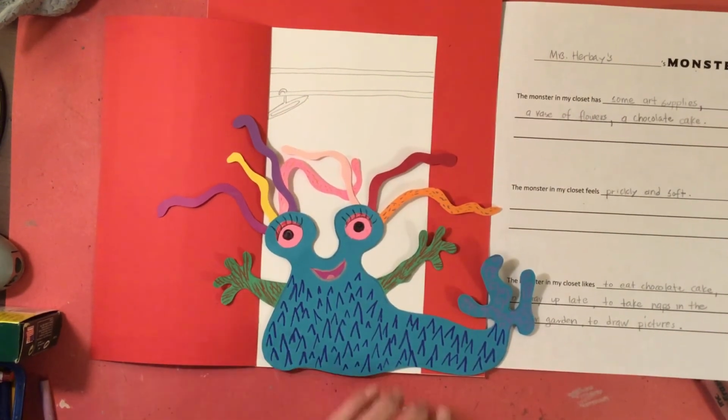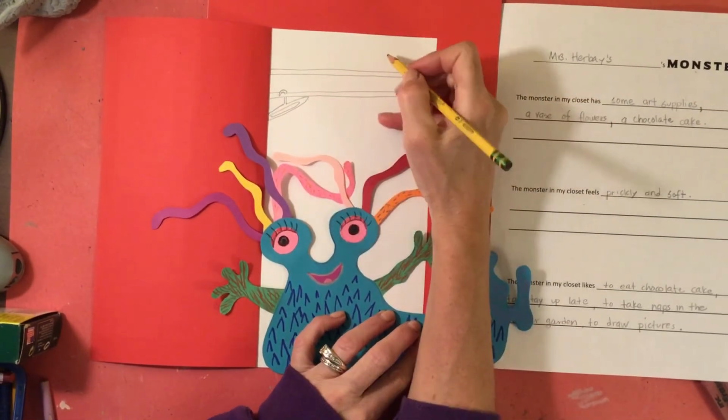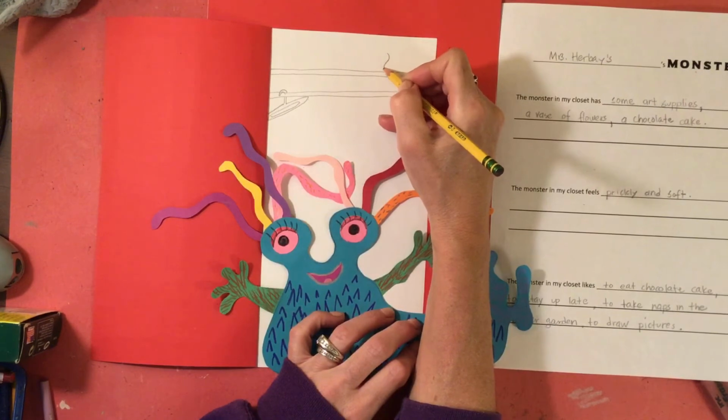And so on the shelf here, if this monster has a vase of flowers, I'm going to draw a vase of flowers. But actually, let's see, can't be very tall.